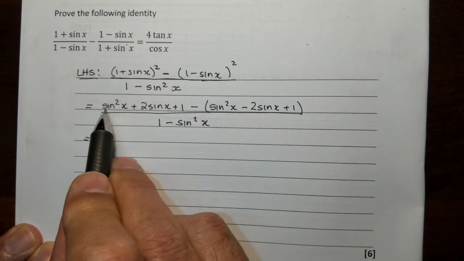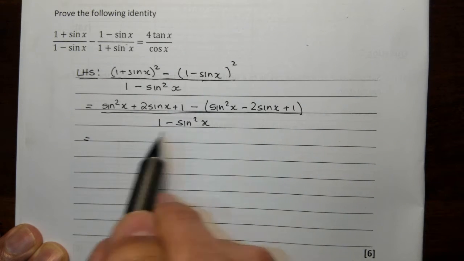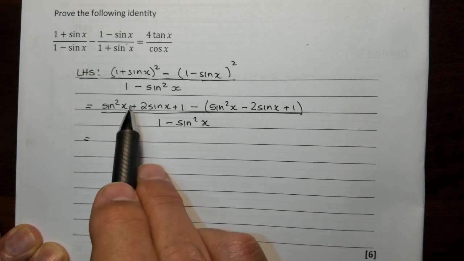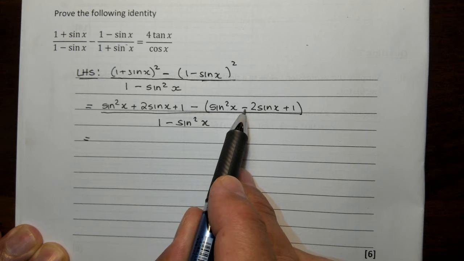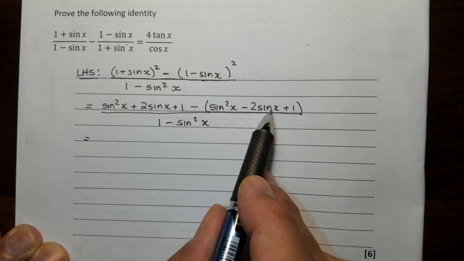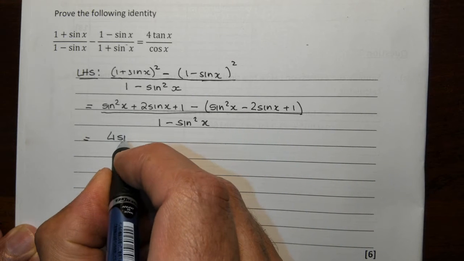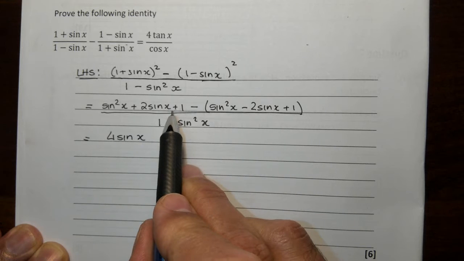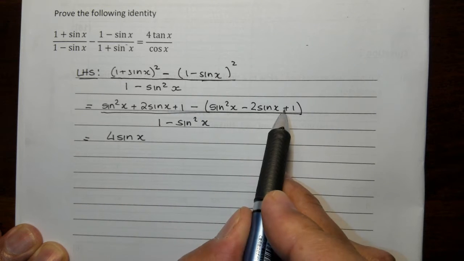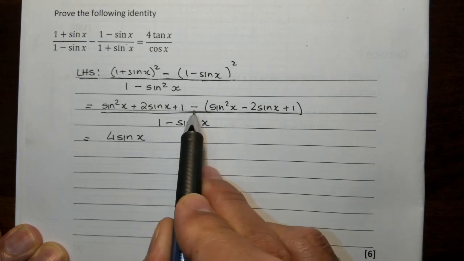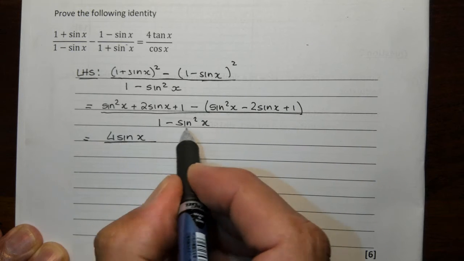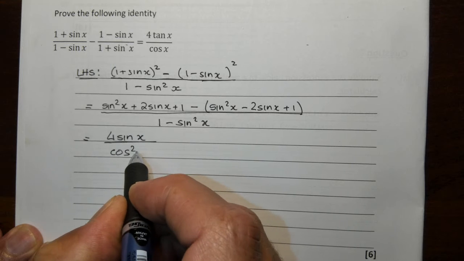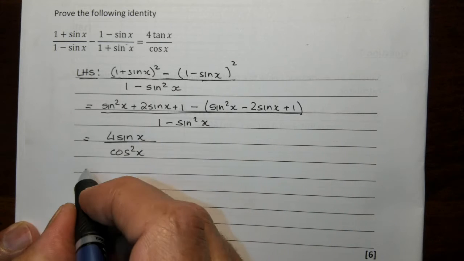Okay, so let's see. Sine squared x minus that sine squared x, there's nothing left. 2 sine x minus times a minus turns that into a plus. So 2 sine x plus 2 sine x gives me 4 sine x. A 1 minus times a plus is a minus, so that turns into a minus 1 plus 1 is nothing. Okay, and this we saw is cosine squared x via the square identity.